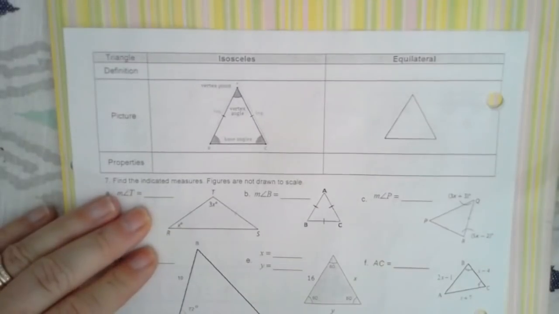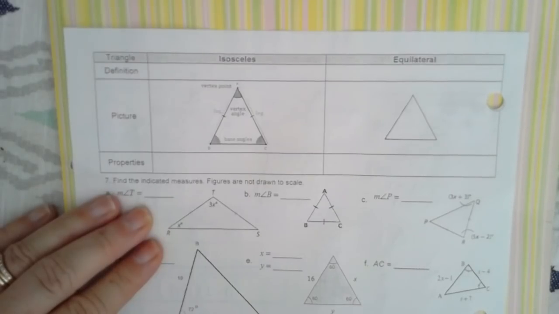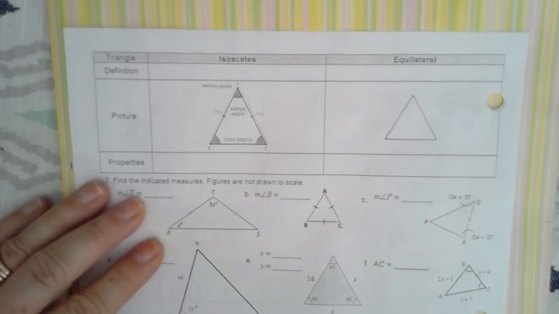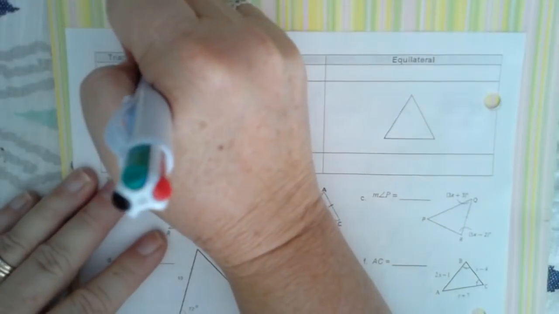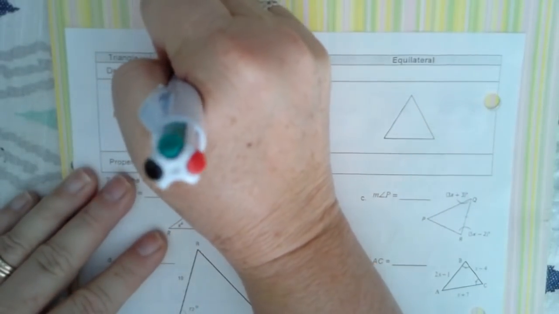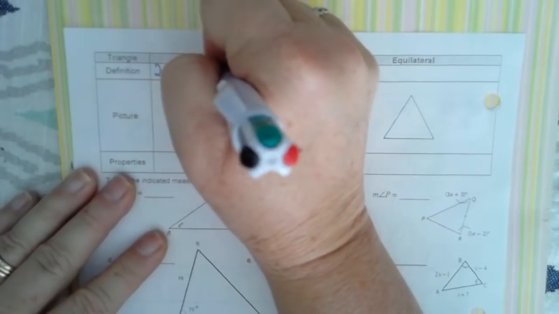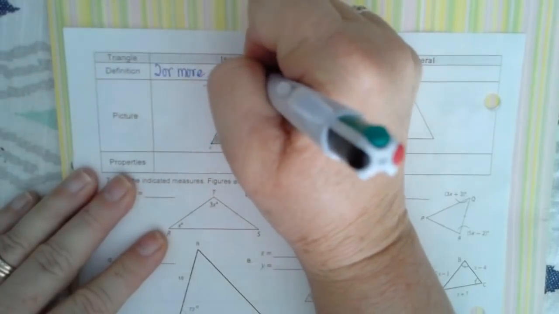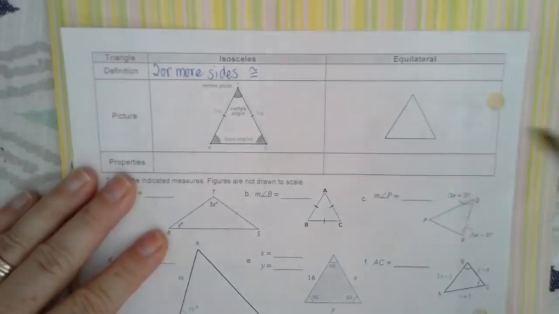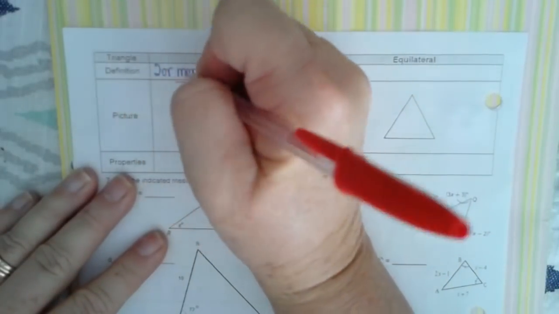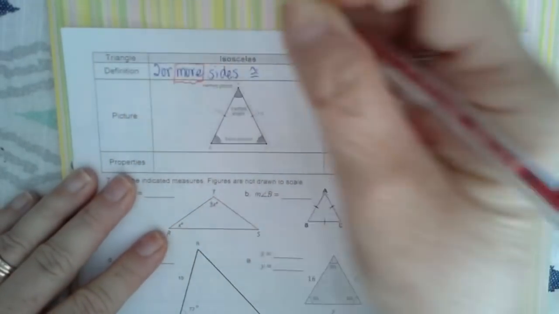Now we're going to define what an isosceles triangle and an equilateral triangle is. And this is going to be a little trick for you. So with an isosceles triangle, most of you know that that means two sides are congruent or two angles are congruent, which is correct, but the actual definition is 2 or more sides congruent. 2 or more, and I'm going to underline and box that word more.